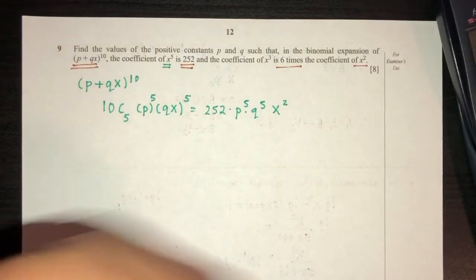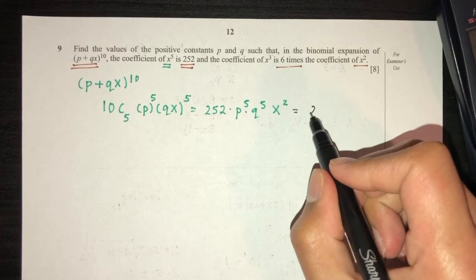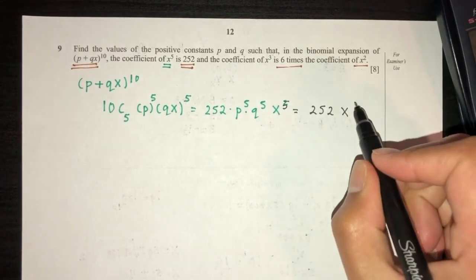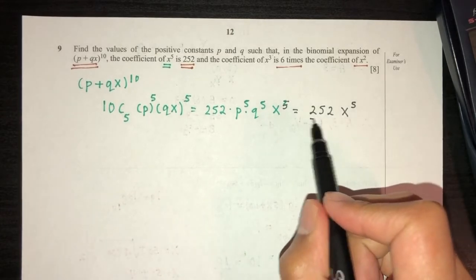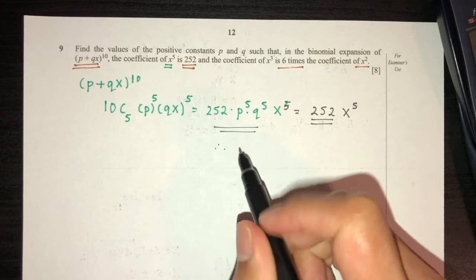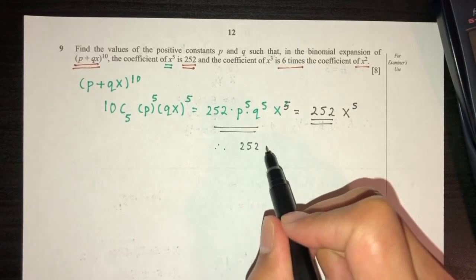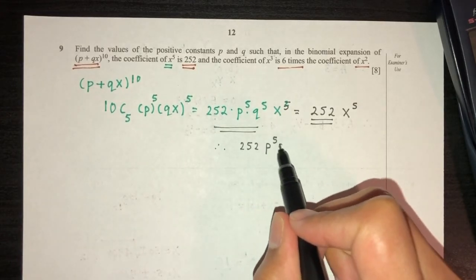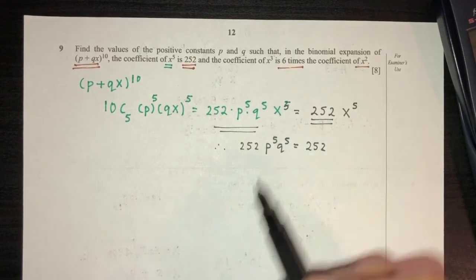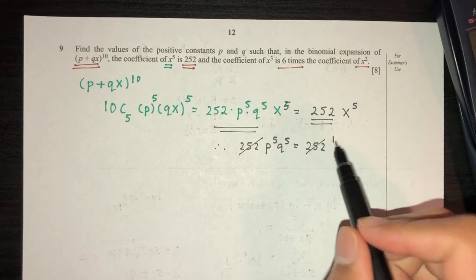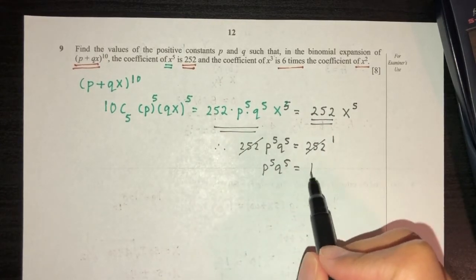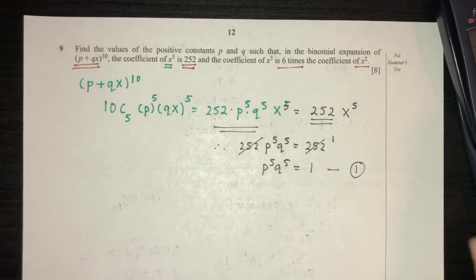And this is supposed to give you 252 x power 5. So comparing the coefficient, this is equal to this, which means 252 p power 5 q power 5 is supposed to give you 252. So these two can cancel out. You will have p power 5 q power 5 is equal to 1. That is your equation number 1.